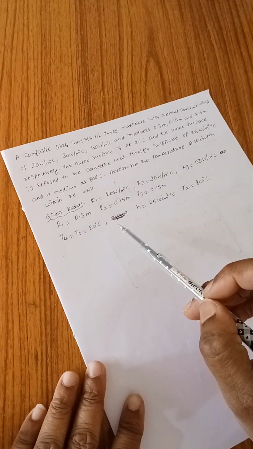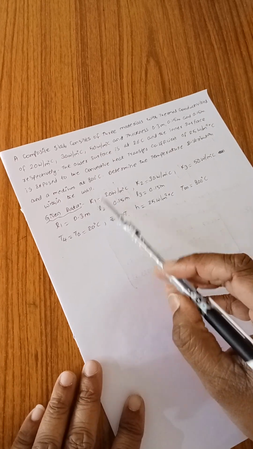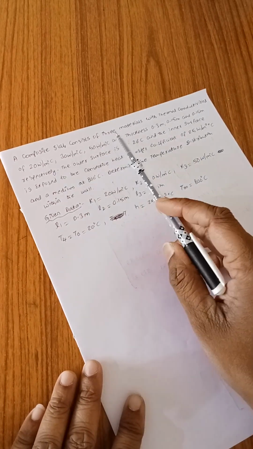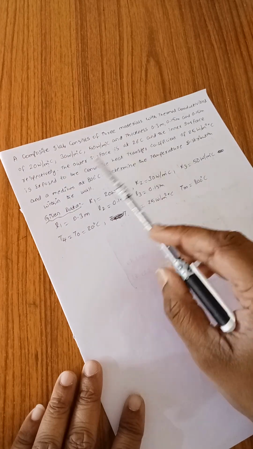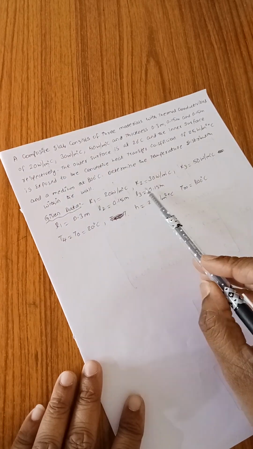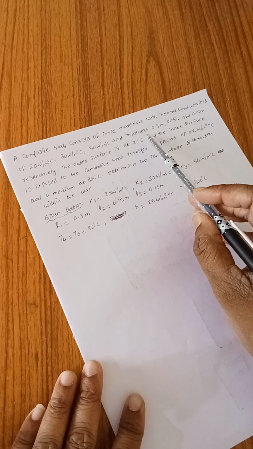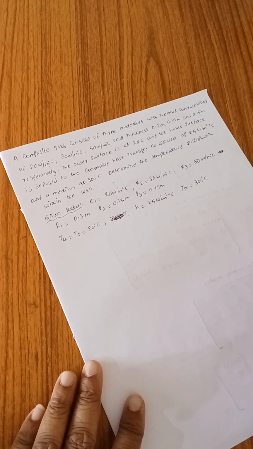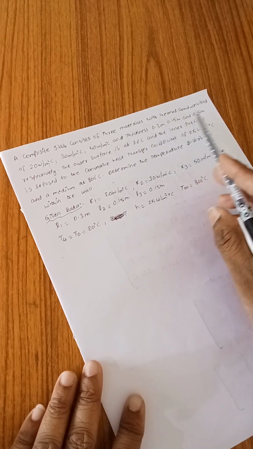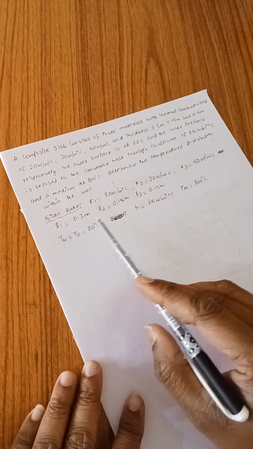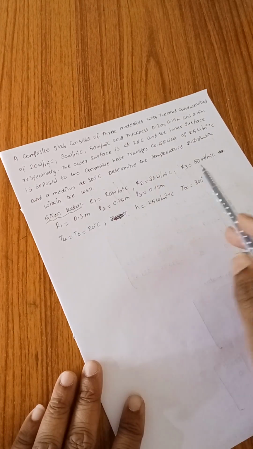Okay, now let's try to write the given data as per the question. Thermal conductivities of three materials, element 1, element 2, element 3, or material 1, 2, 3 is K1, K2, K3. And then thickness is nothing but the elemental length of the three elements. So when three thicknesses are given, it's nothing but the elemental lengths of those three elements, L1, L2, L3.